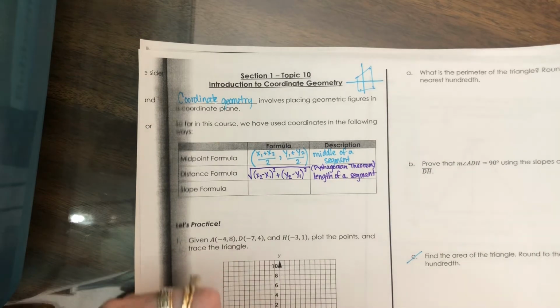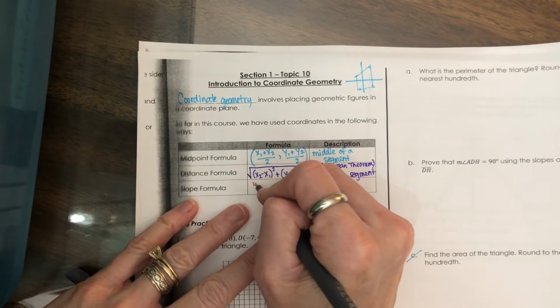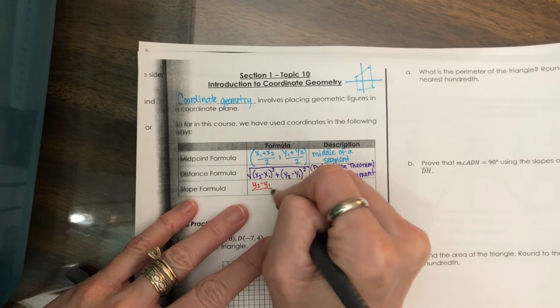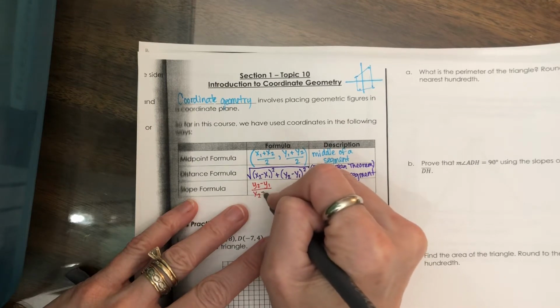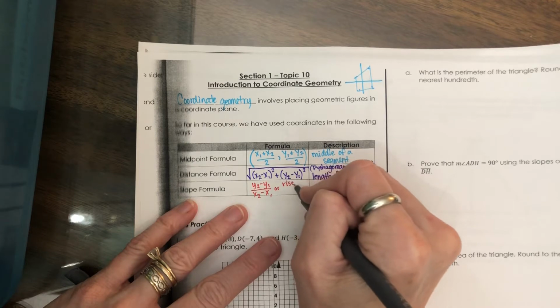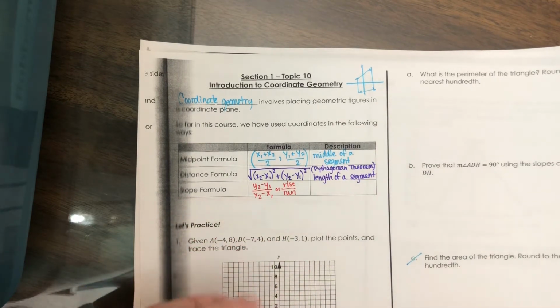All right, and then we have the slope formula. And the slope formula is just the difference of the y's, that's the rise, over the difference in the x's, that's the run. We say rise over run. So when we have it on a picture, it's a whole lot easier to do. There you go.